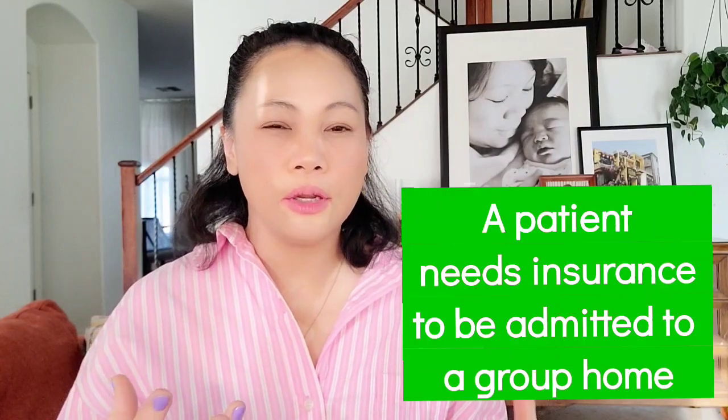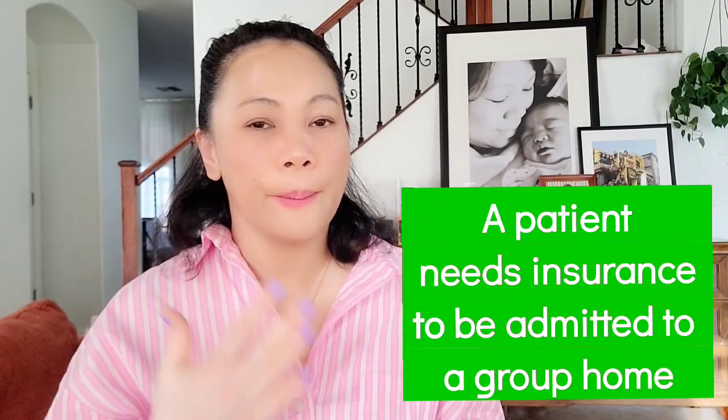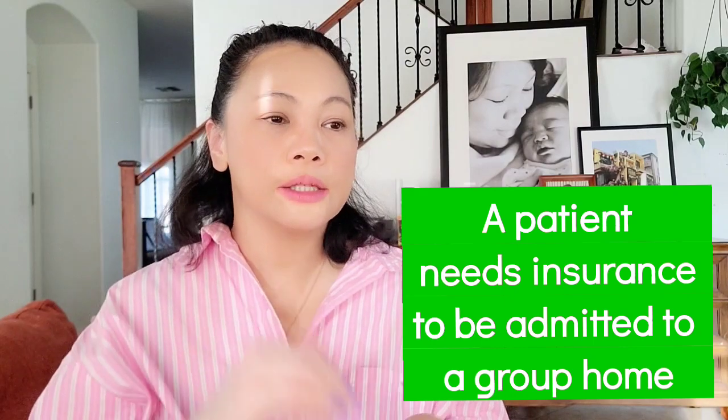So what's the difference between a shelter and a group home? Shelter is for people that are homeless. Group home is basically a home managed by someone with a medical background, usually, and if not managed by someone with a medical background, they have to have someone with a medical background affiliated to that group home.